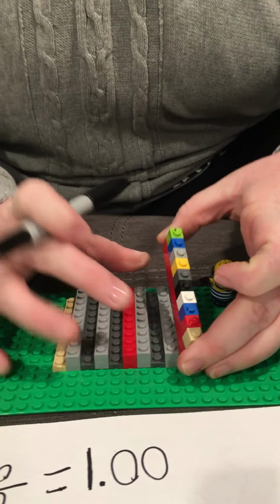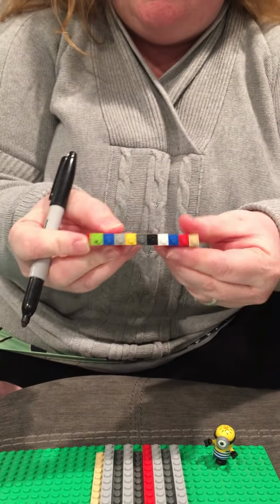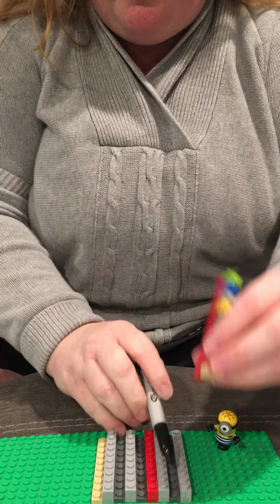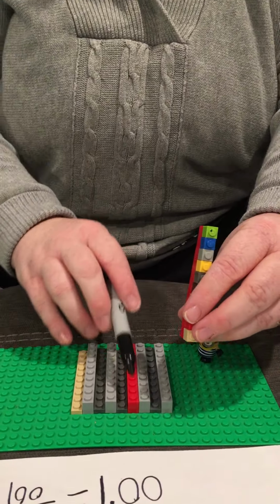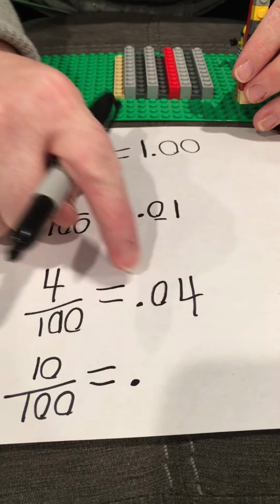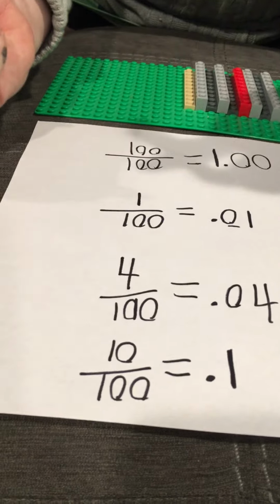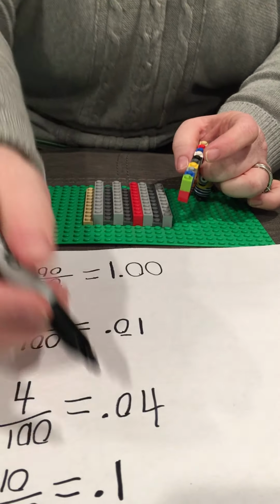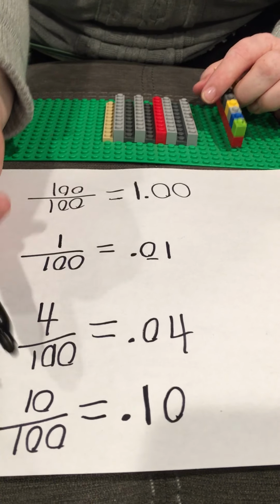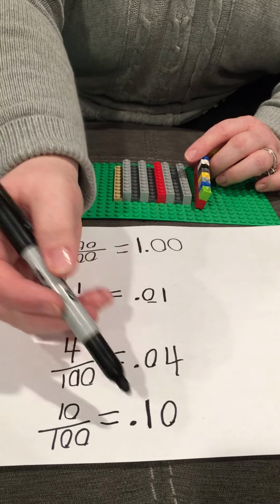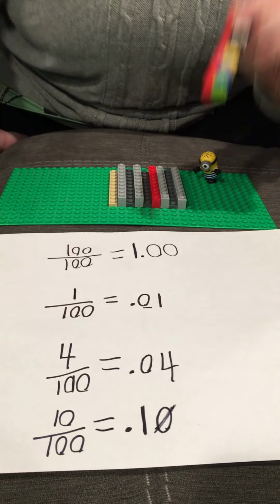He wouldn't do this on his garden, but you can see that I have all his bananas on 1/10 of his plot, which is the same thing as finally we have something in the tenths spot. He has a whole tenth. He doesn't have any extra hundredths, so we put a 0. So 10 hundredths is the same thing as 1/10.